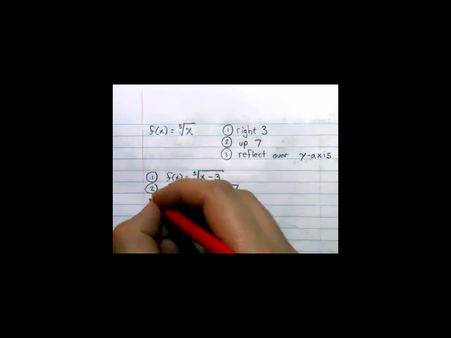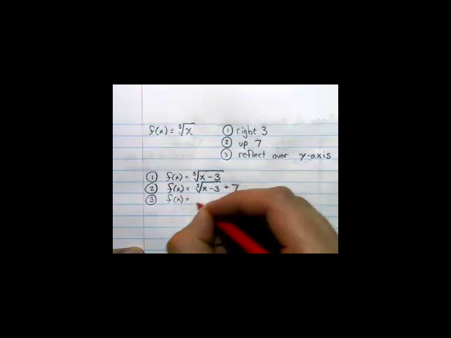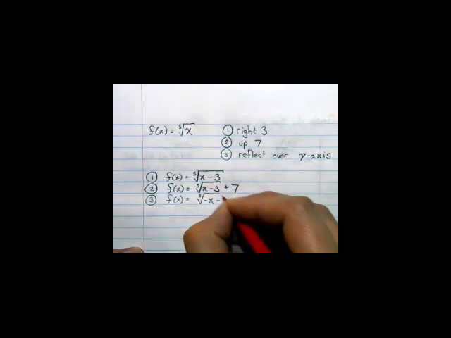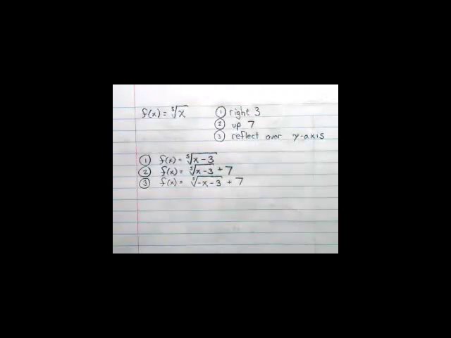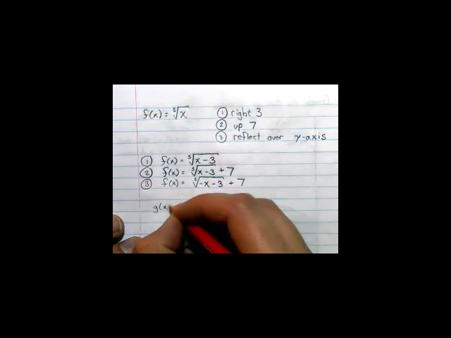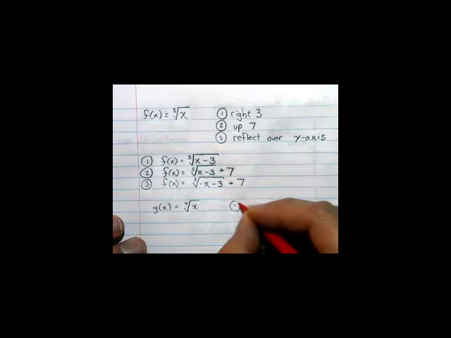And then what do we do to reflect it over the y-axis? Somebody else, McKinnon? Negative on the x. Good. So 5th root of negative x minus 3 plus 7. Nice. Okay, got it. All right, we'll do one more. I want you to do this one, everybody on their own, start to finish. So we'll start with a 4th root of x and see if you can do these 3 things.